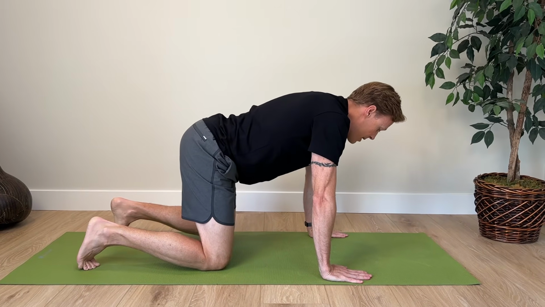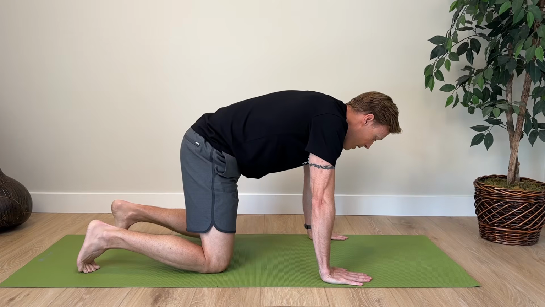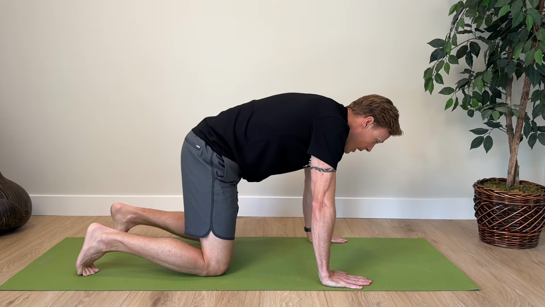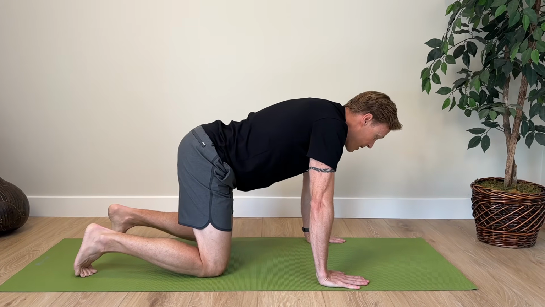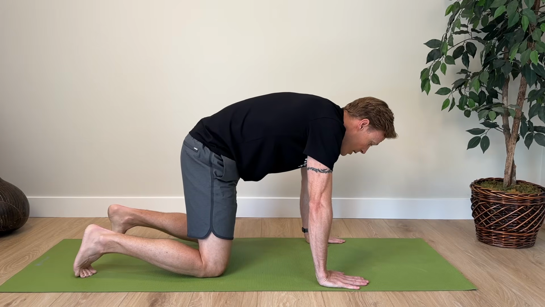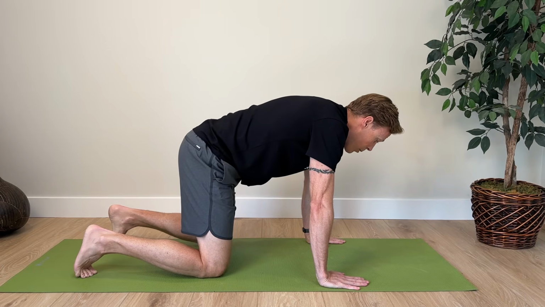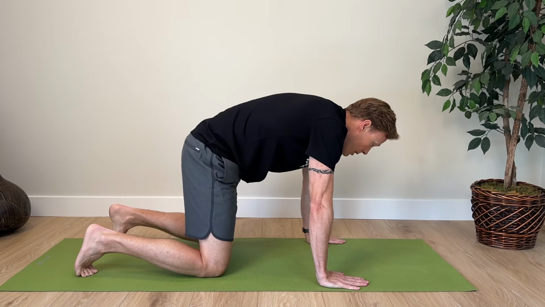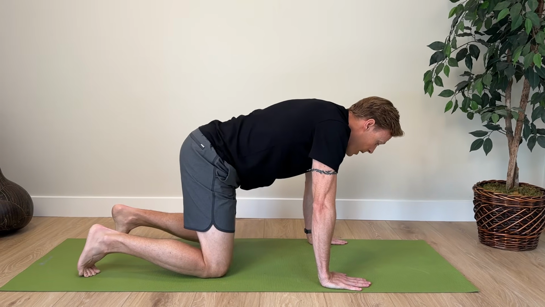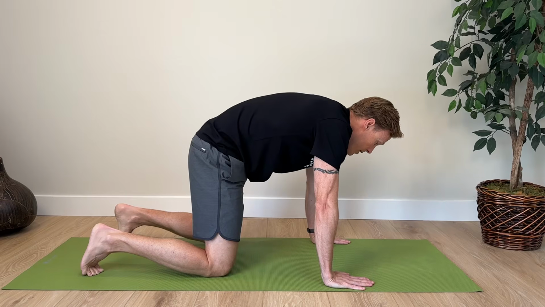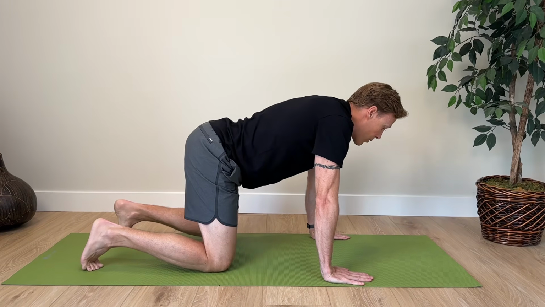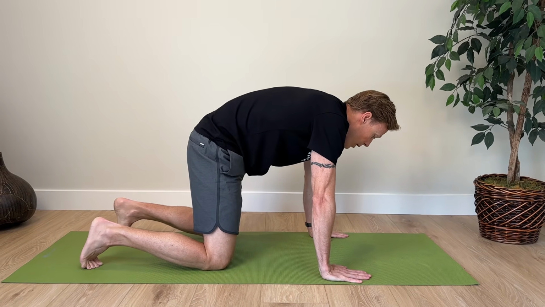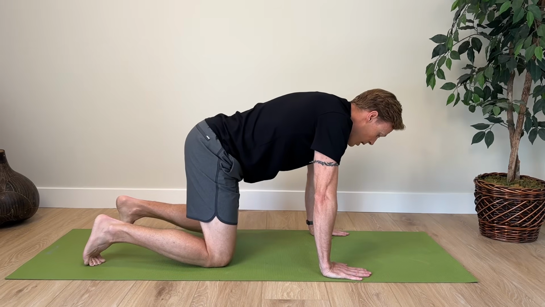Really, the idea is to work on improving mobility, which can stimulate those discs and the nerves that innervate the discs and the nerve roots and help to reduce pain and improve mobility. So again, work back and forth, somewhere between 10 to 20 repetitions. And again, think about doing this somewhere between 3 to 5 times throughout the day. Okay, so that's our second one, looking at flexion and extension mobility in the low back.